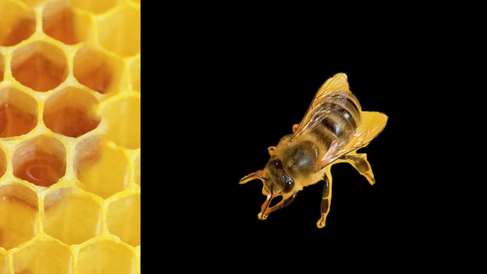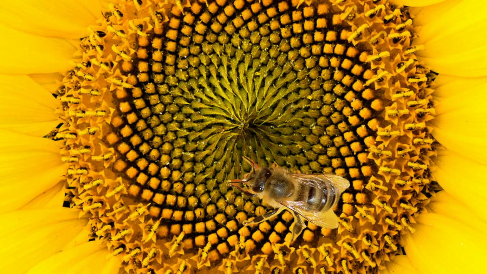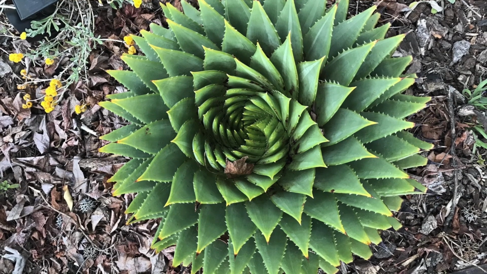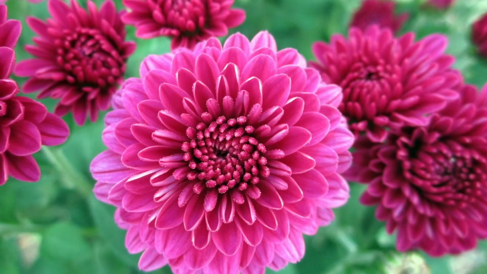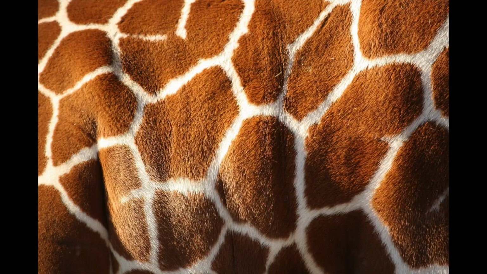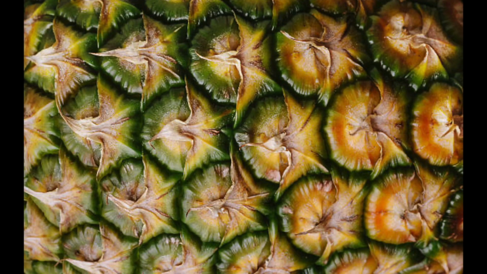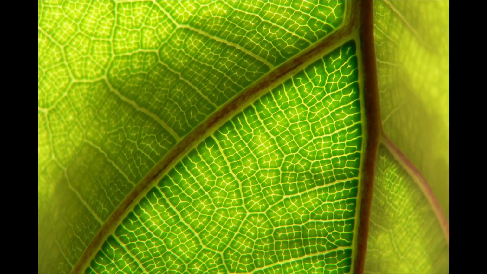Now let's follow our little bee friends out to collect pollen. Oh look, our friend landed on a flower. Another perfect example of a tessellation. It isn't as geometrically perfect as a man-made pattern, but it is a repeating pattern. The same can be said about giraffes, snake scales, and pineapples. Even mud cracks can be considered tessellations.